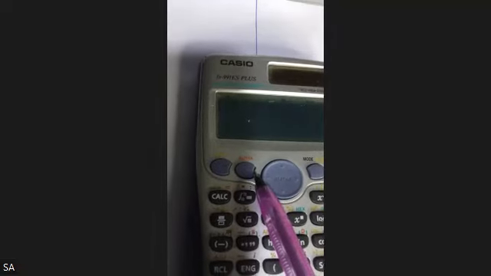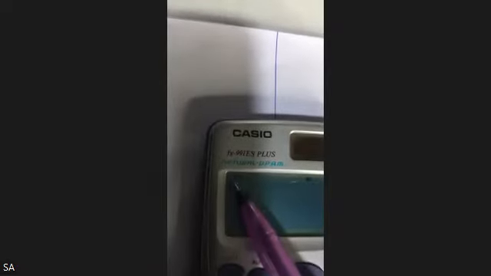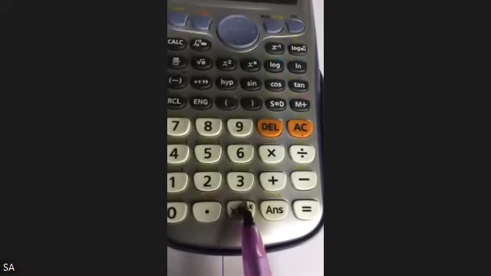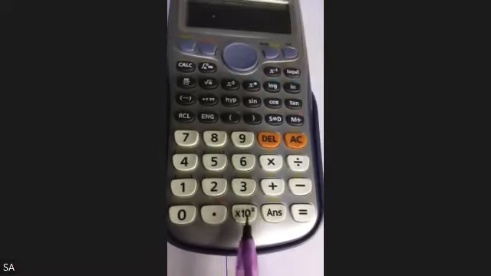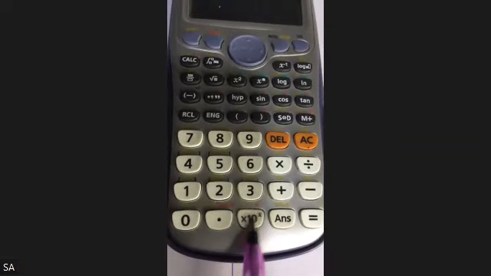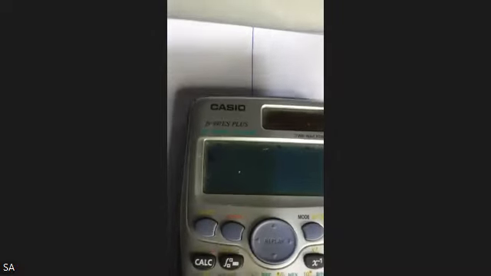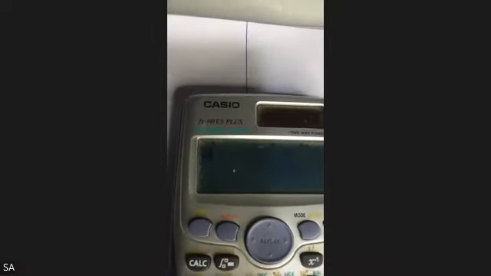So this is what you do. Take a look at this. This is your shift. This is your alpha. There are two ways to get e. The first one, press this alpha. You can see that alpha A is showing us alpha. Then come and press e. Can you see e? Press it. Can you see e is blinking?